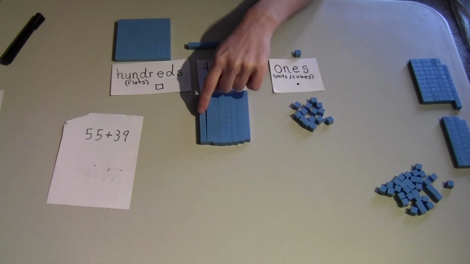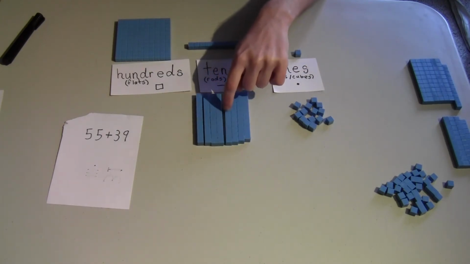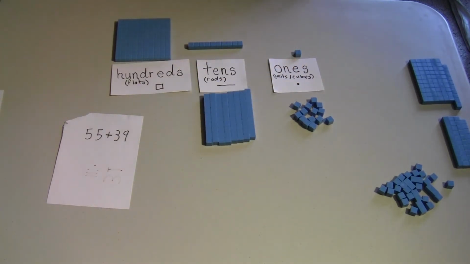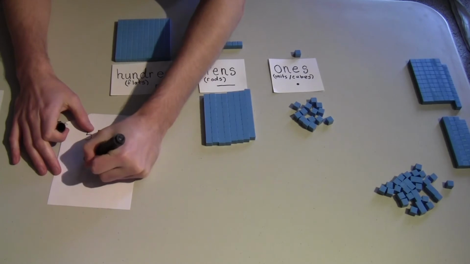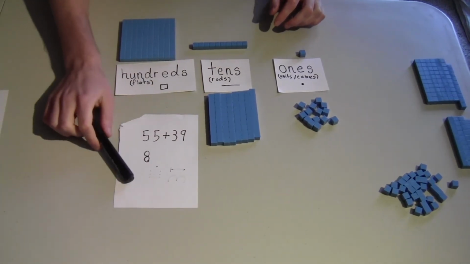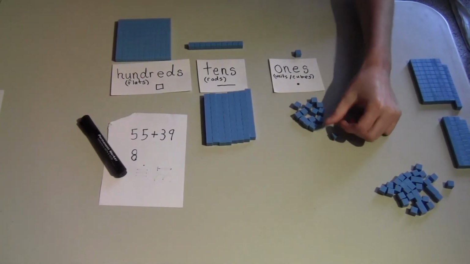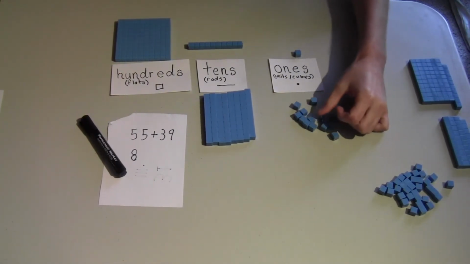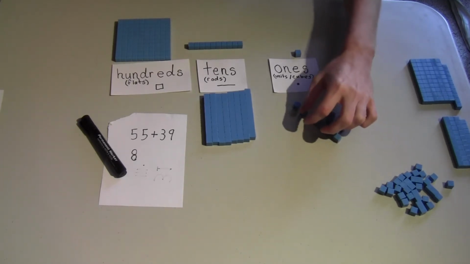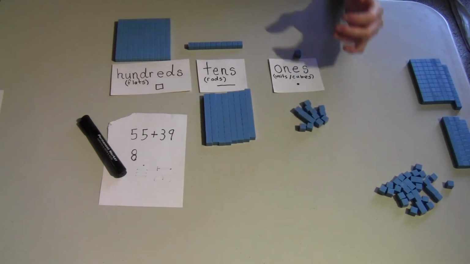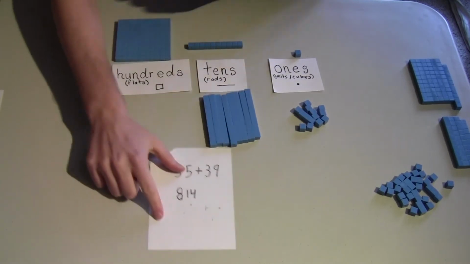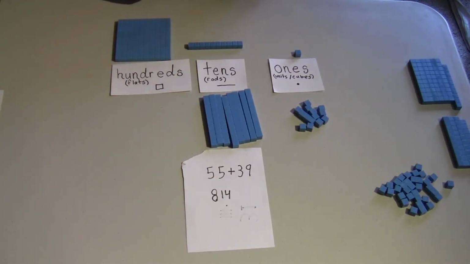So let's count them. 10, 20, 30, 40, 50, 60, 70, 80. So I know there's an 8 in the tens. And then let's count the ones. 1, 2, 3, 4, 5, 6, 7, 8, 9, 10, 11, 12, 13, 14. So there's 14 ones. So can I write it like this? Can I say the answer is 814?